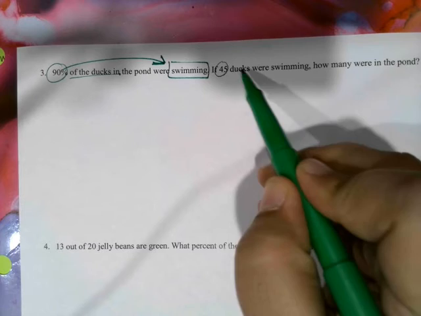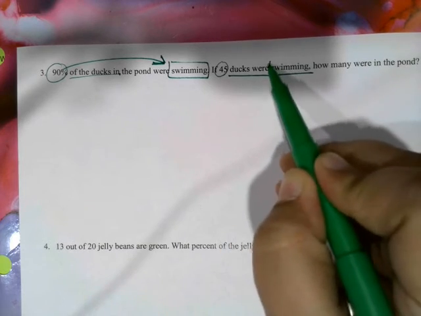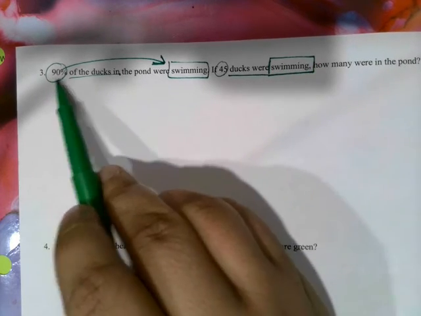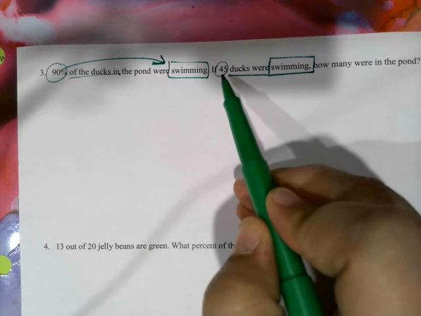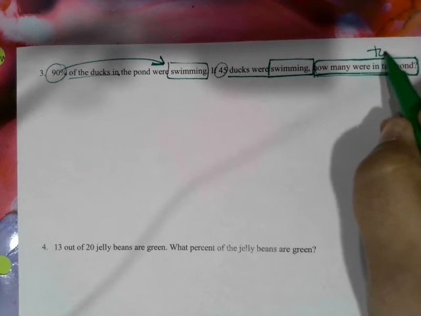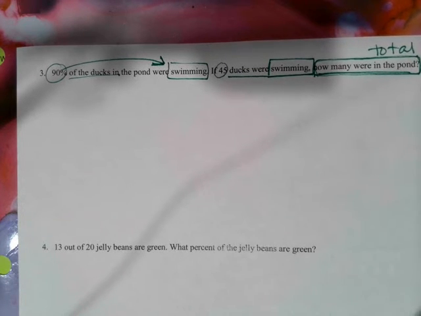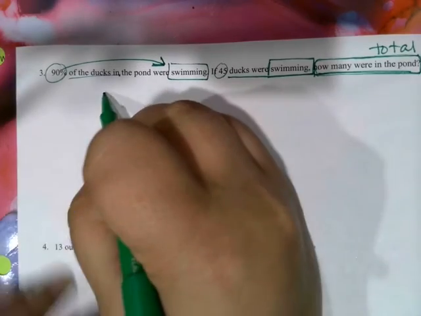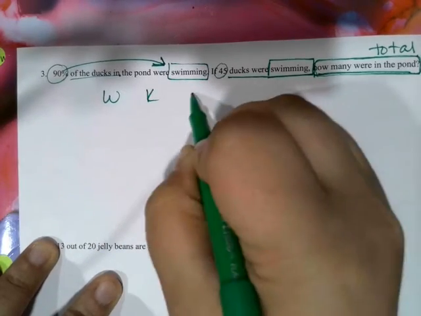If 45 ducks were swimming, so we know 90% was swimming, but that's also 45 total ducks that were swimming. And then the question is, how many were actually in the pond? So we want to know how many there were total. So we're going to set up a WKU.